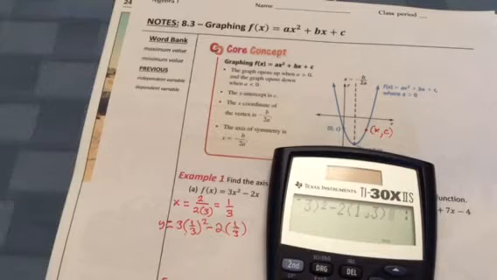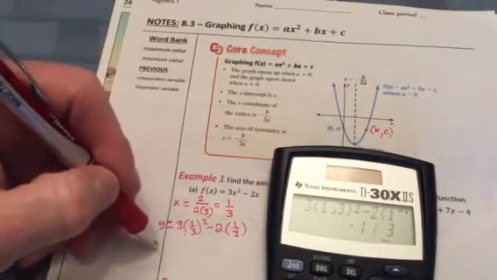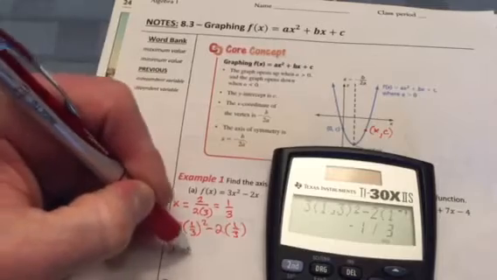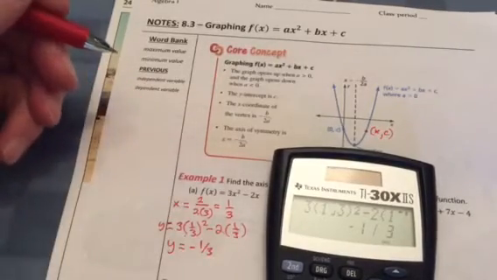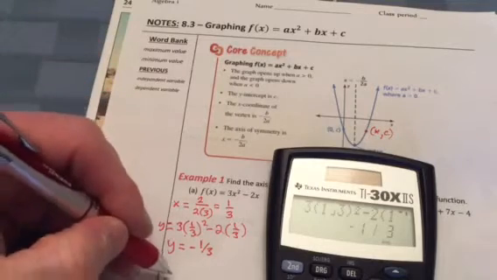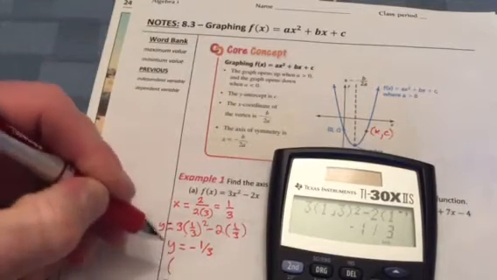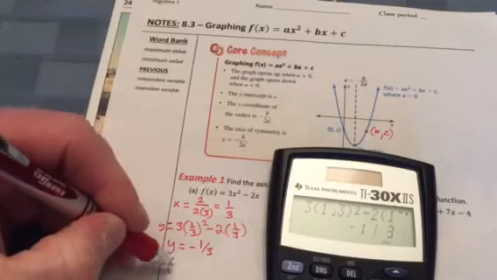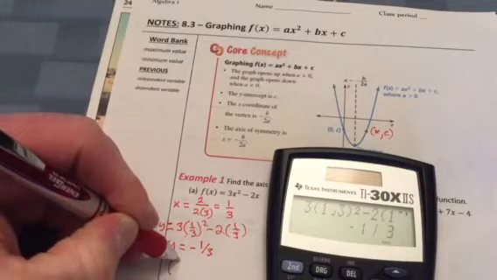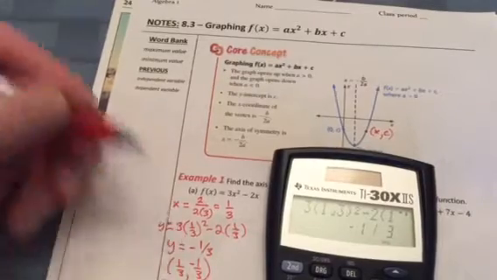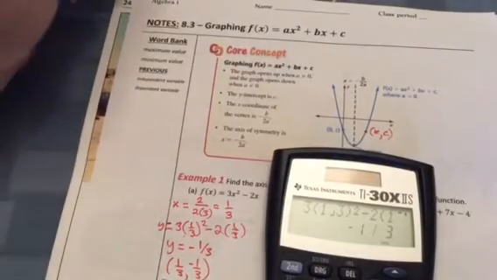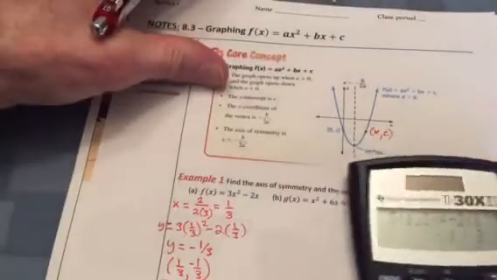Now I press enter, and it tells me that y is going to be negative 1/3. So now we can see that the vertex of this parabola is positive 1/3 for x, negative 1/3 for y.